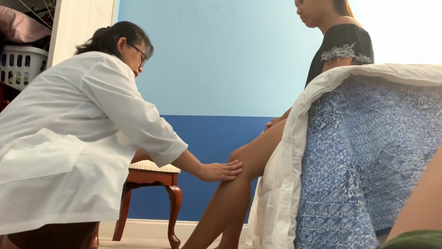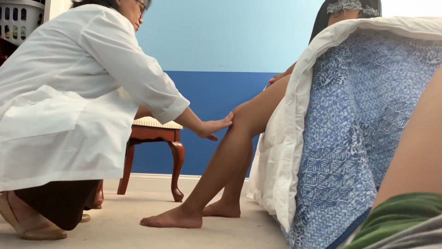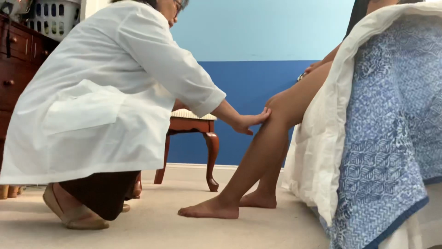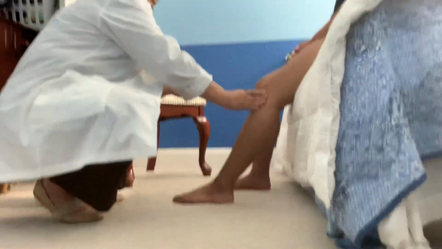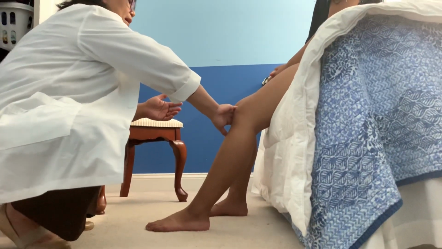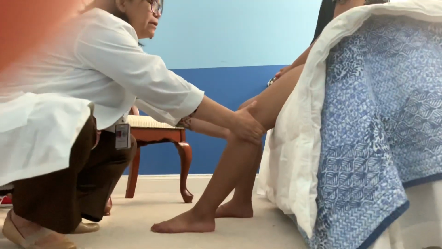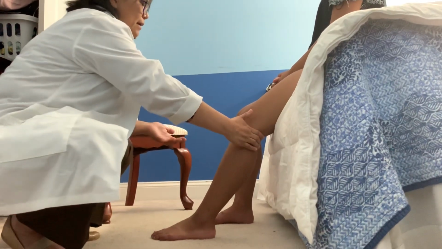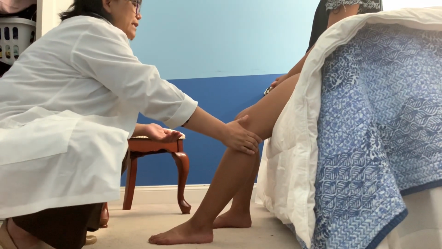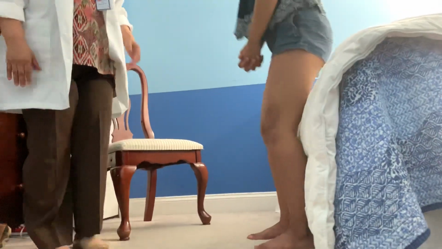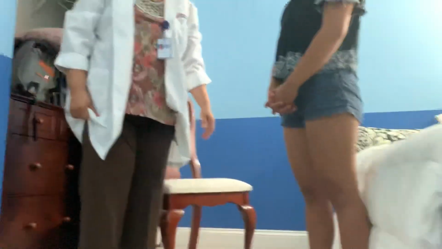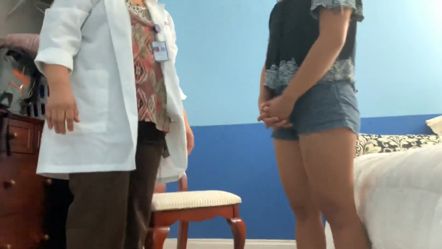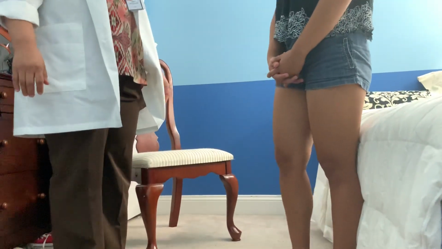And palpation is to palpate on the suprapatellar notch, and then palpate on the side of the patella, and with both hands palpate on the popliteal fossa for Baker's cyst. Then the range of motion of the knee. So if you can stand, the range of motion of the knee includes flexion and then extension. And then there are several special tests for the knee.